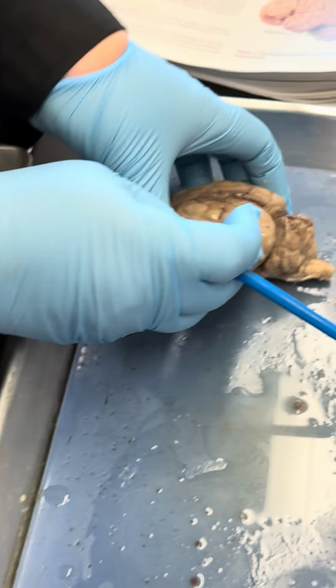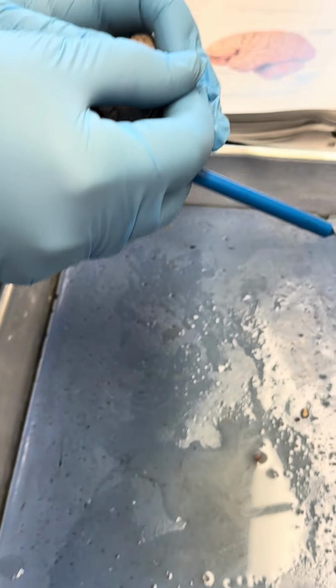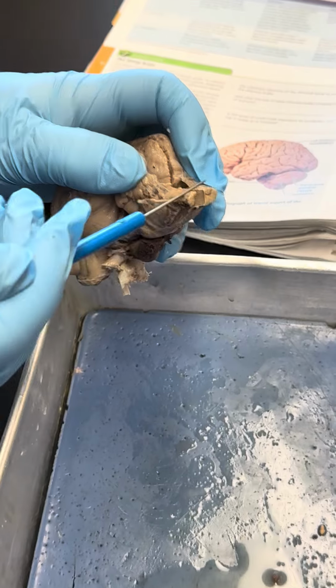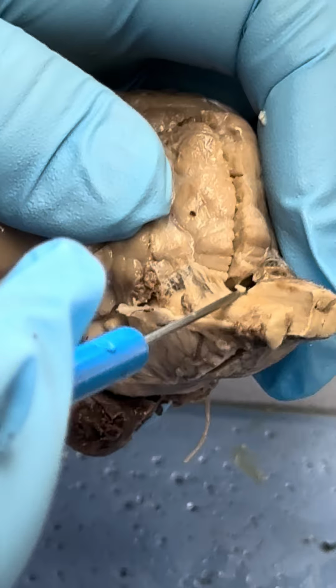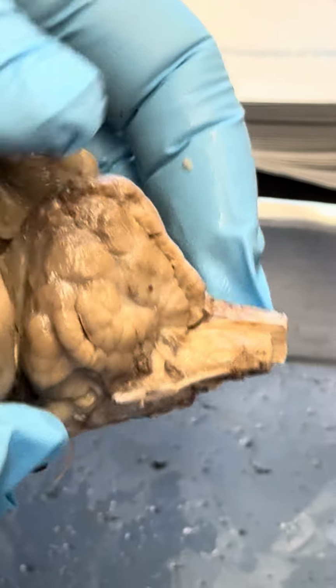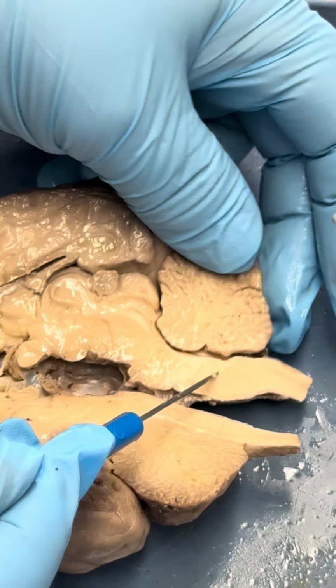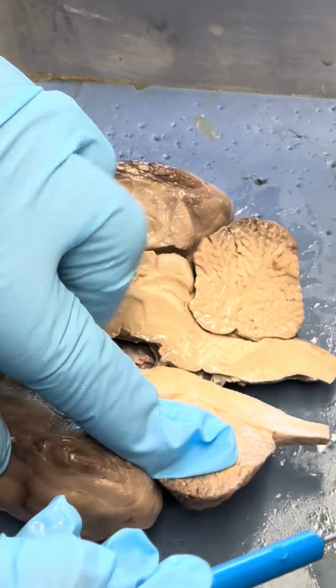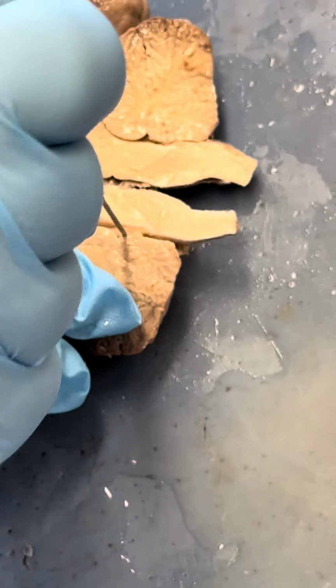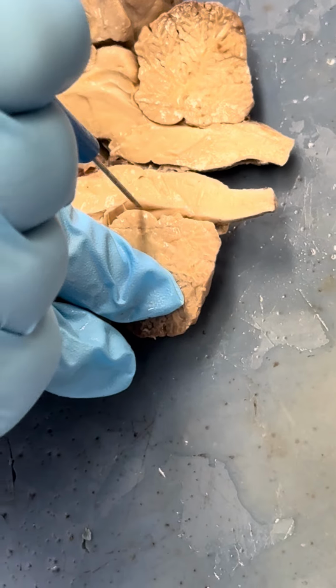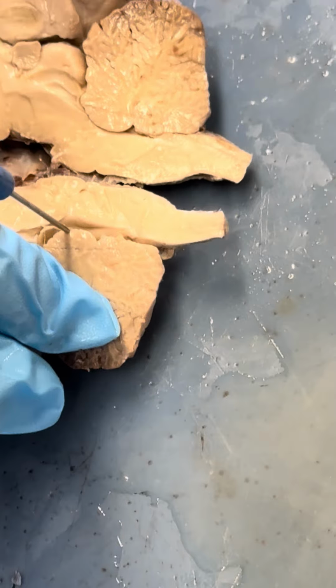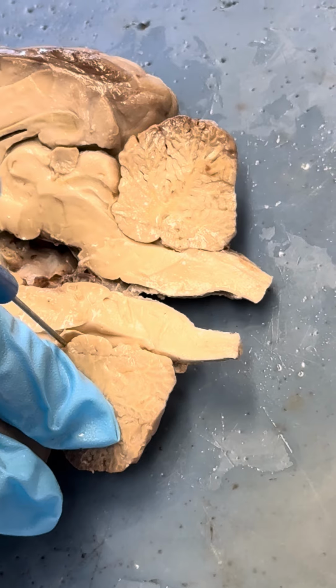Now we are looking at the fourth ventricle. The fourth ventricle is down here. So down here, there is the fourth ventricle, and then it will become so that here is the fourth ventricle. Let's see if I have like a membrane here. That is the fourth ventricle, and then we have the aqueduct up here. Fourth ventricle, and then the aqueduct up there.